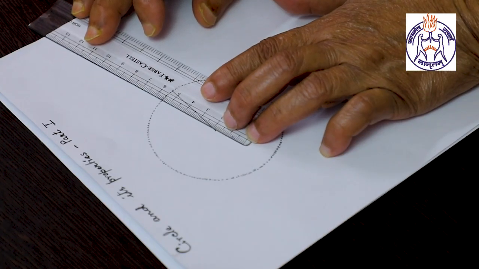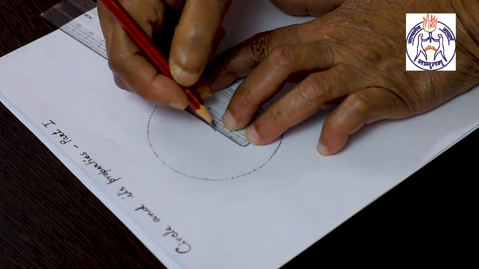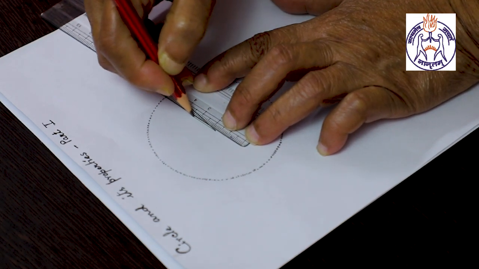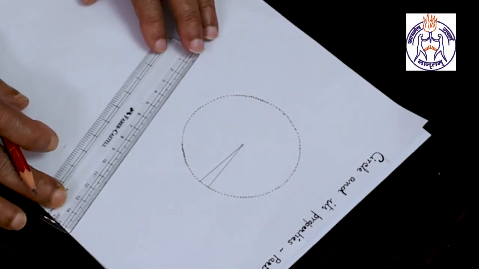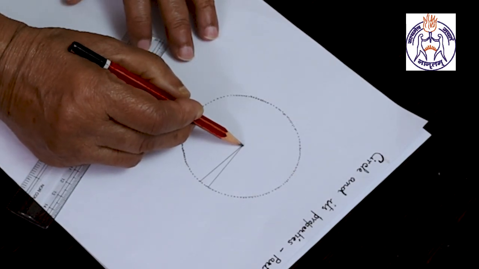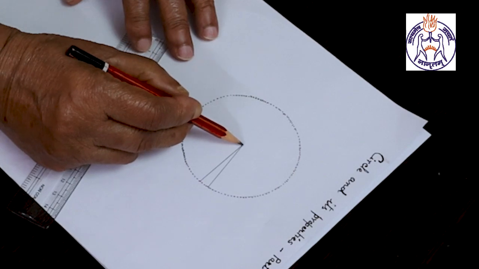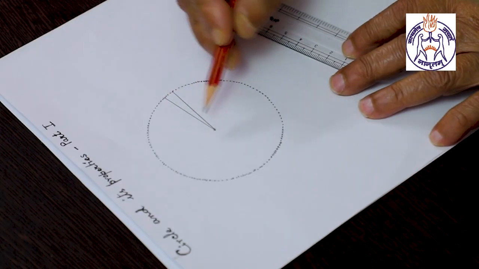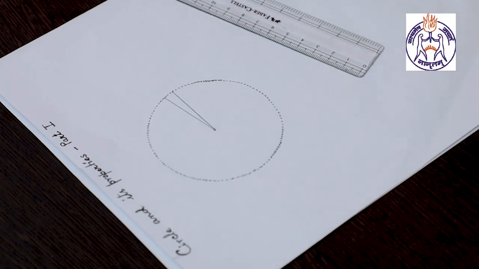Any line segment joining the center of the circle with any point on the circumference makes a radius. So as we can see, this point is equidistant from all the points, and if we start joining the center of the circle with these points, we shall get infinite number of radii, and they are all equal in length.